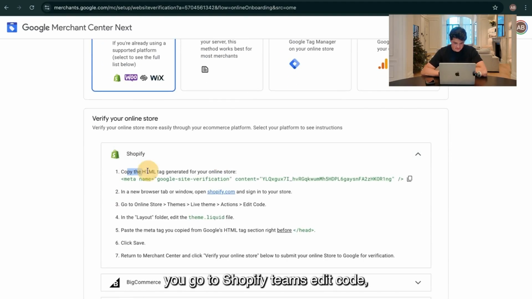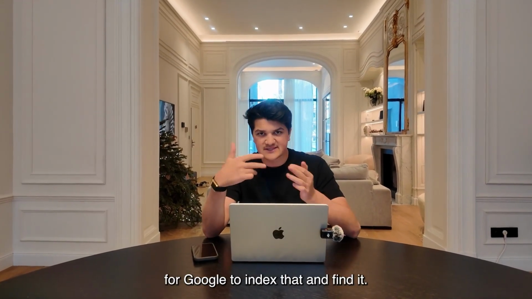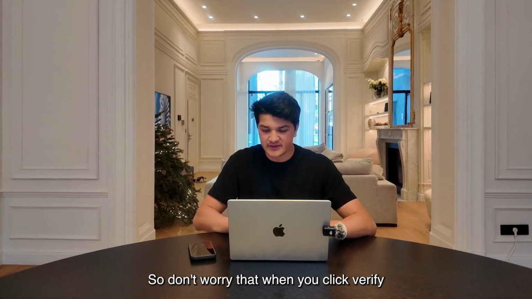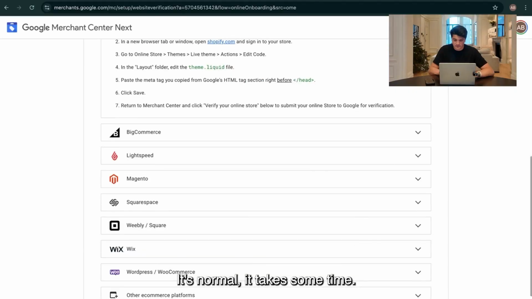So here it tells you, go to Shopify, Teams, edit code, go to the theme.liquid and copy paste this right before the /head. So you need to copy paste this. It takes about 15 to 30 minutes for Google to index that and find it. So don't worry that when you click verify, it doesn't get approved straight away. It's normal. It takes some time.